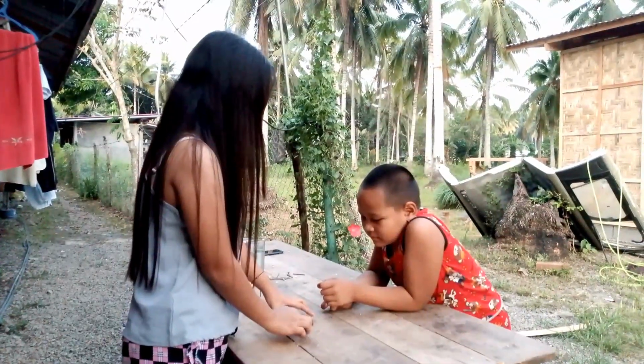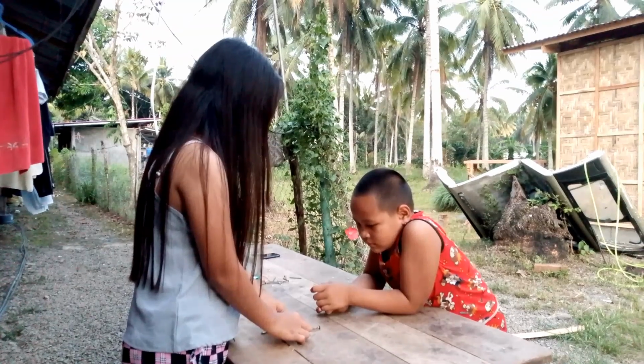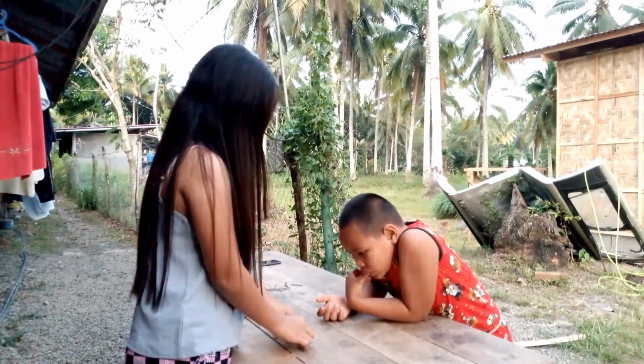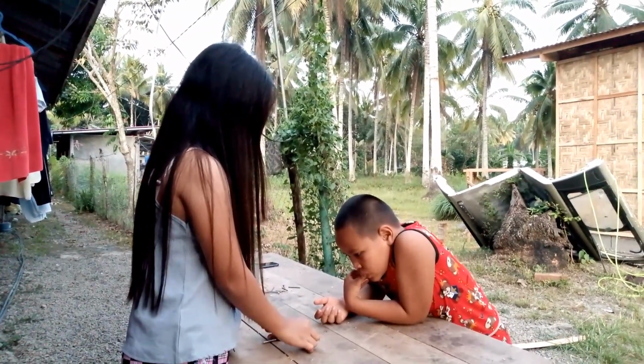We also provide other objects and show them to the child for him to identify the measurements of those objects.